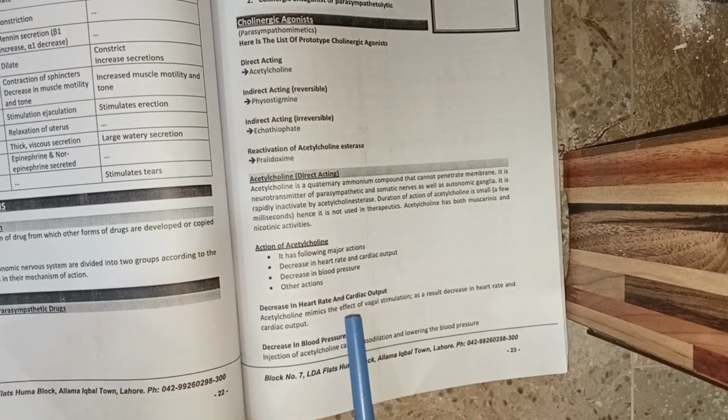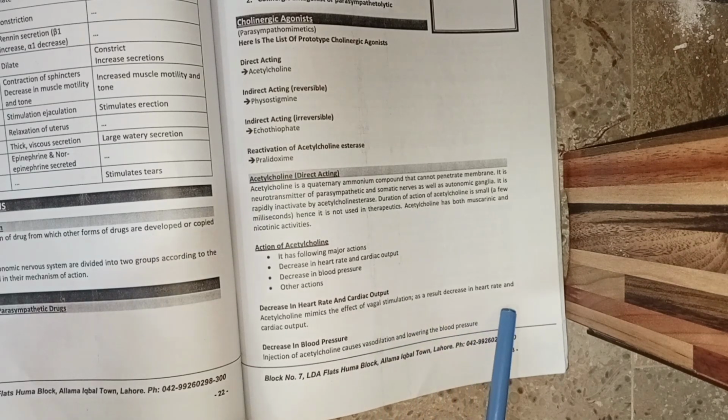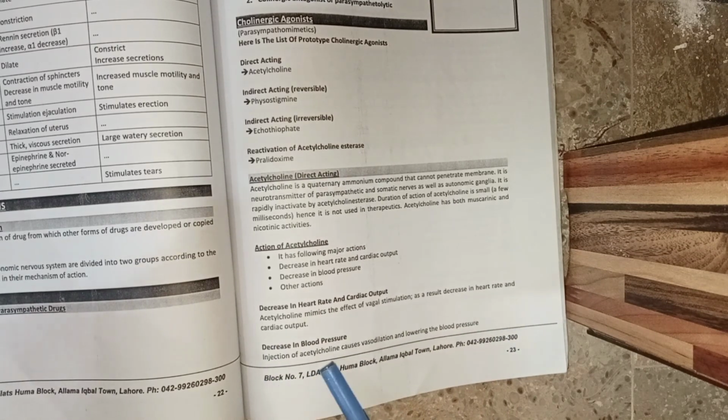Acetylcholine mimics the effect of vagal stimulation. As a result, there is decrease in heart rate and cardiac output, and decrease in blood pressure. Injection of acetylcholine causes vasodilation and lowering of blood pressure.